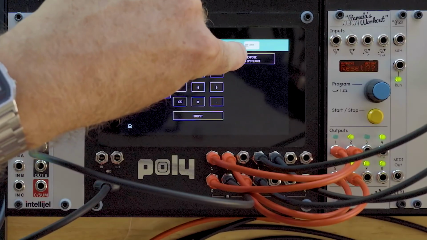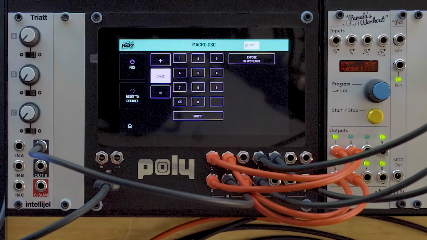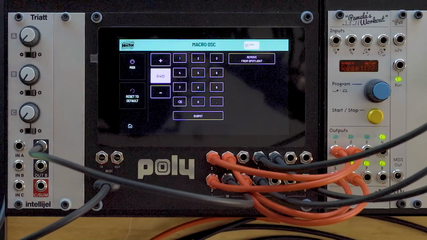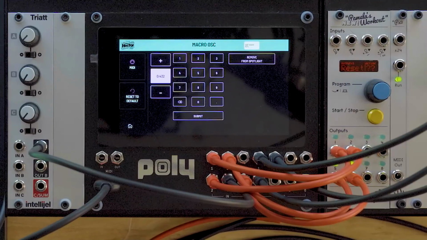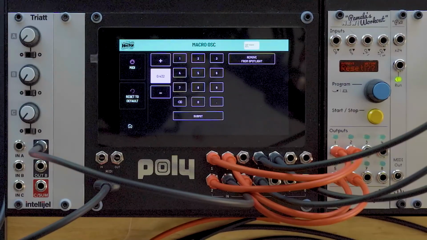You can also create a little spotlight that has a series of controls. I'm going to go ahead and do that just to show you what that looks like. So you can create a spotlight of controls that you can then easily touch and manipulate from the front panel.